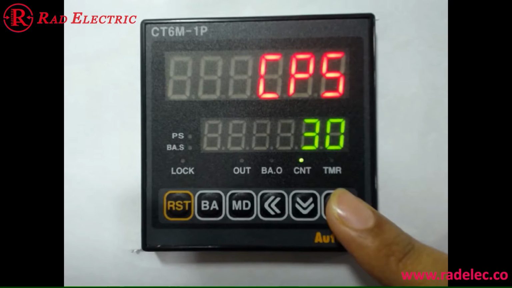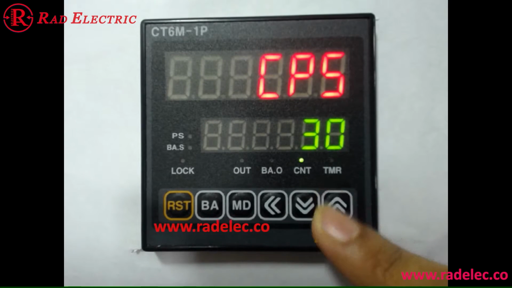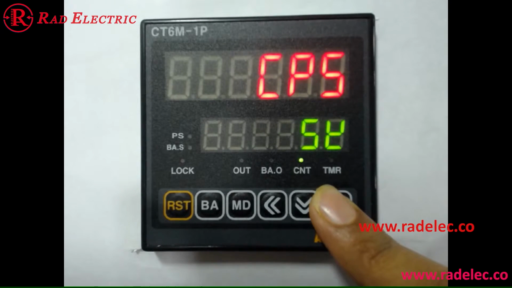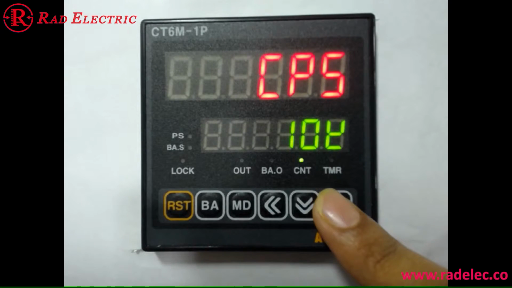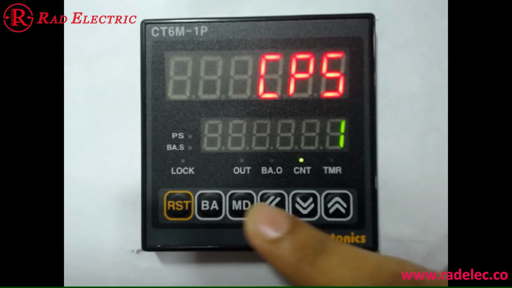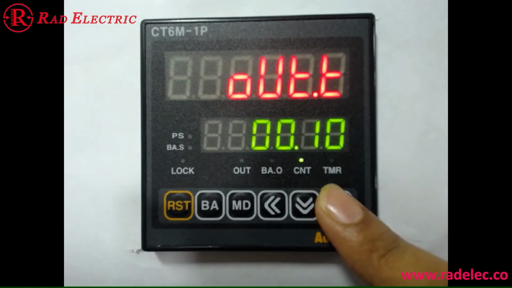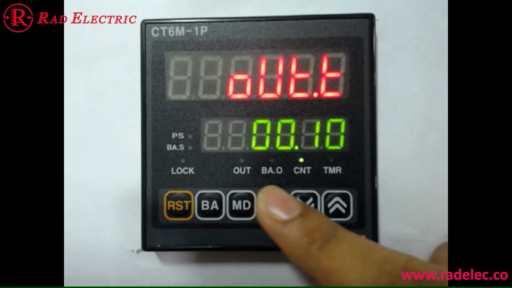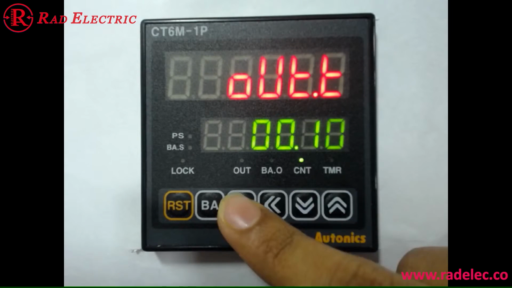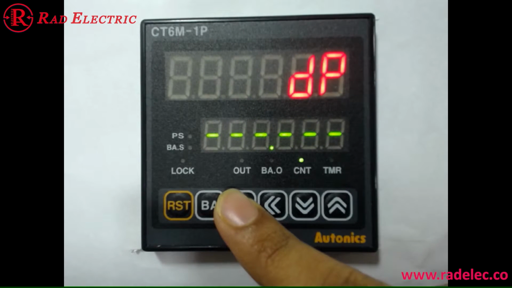Next comes the CPS. This is counts per second. Depending upon the revolution speed, we have to keep this count per second. This is 30 CPS, 1 kCPS, 5 kCPS, 10 kCPS and 1 CPS. Then comes the output time. For how much time we can hold the output, we can set that value here in seconds. Then again single press MD button.